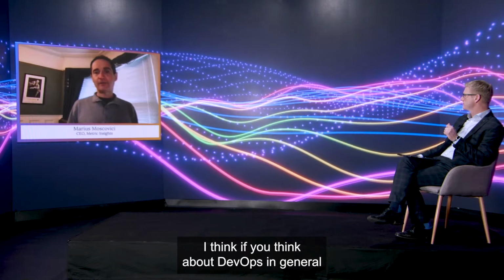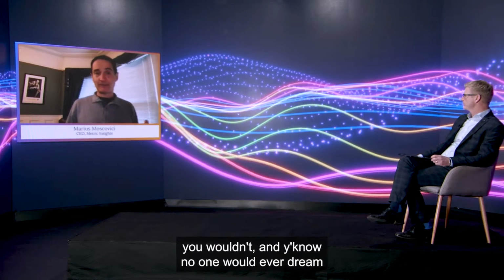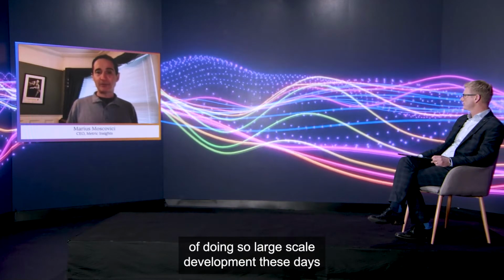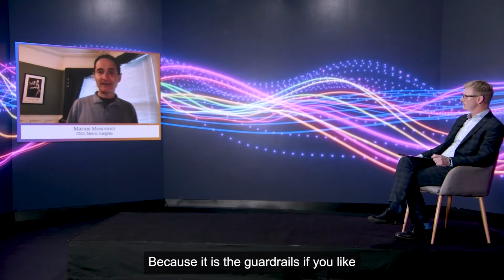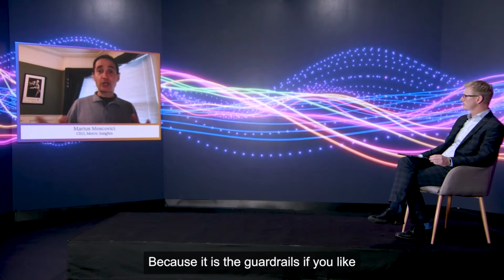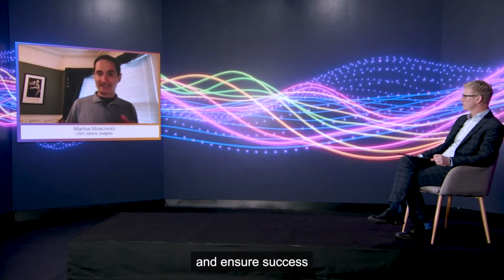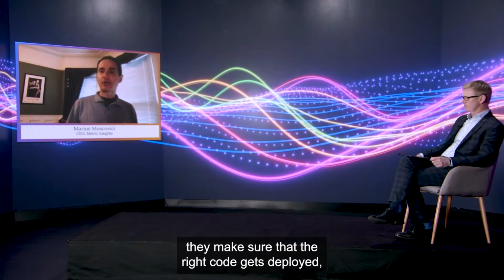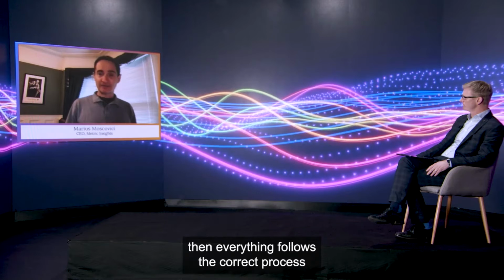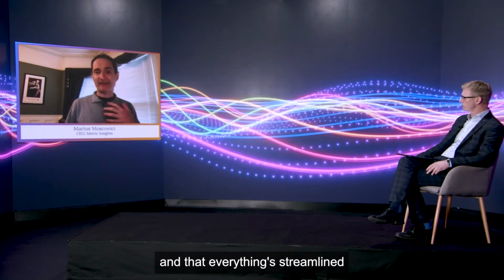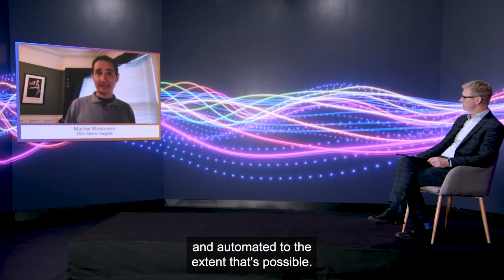I think if you think about DevOps in general, no one would ever dream of doing large scale development these days without DevOps, right? Because it is the guardrails, if you like, that ensure success, and ensure that the right code gets deployed, that obsolete code gets removed, that everything follows the correct process, and that everything's streamlined and automated to the extent that's possible.